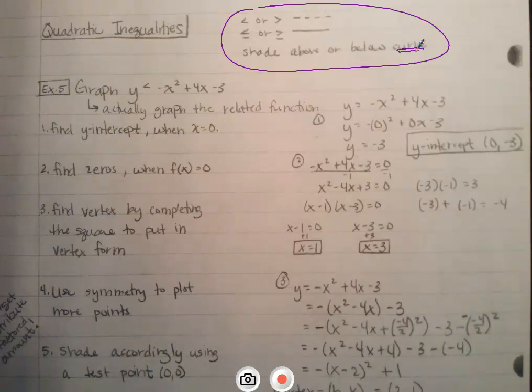All right, so example 5 says graph y is less than negative x squared plus 4x minus 3. But we're actually going to graph the related function. We're going to forget for a minute that it says less than when we go to solve everything, so that we can get the shape of the graph. And then we can come back and look.